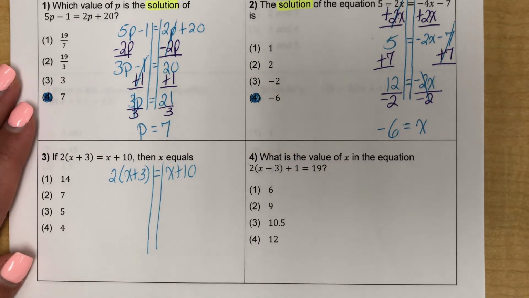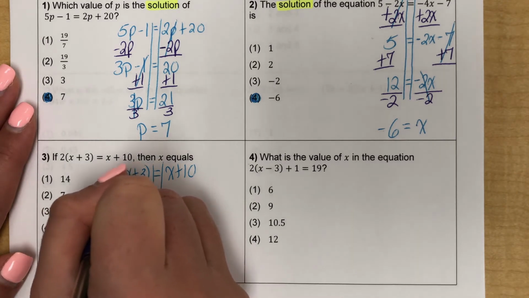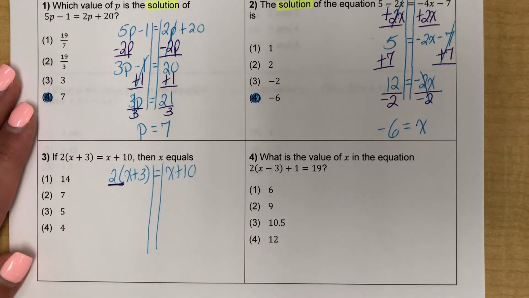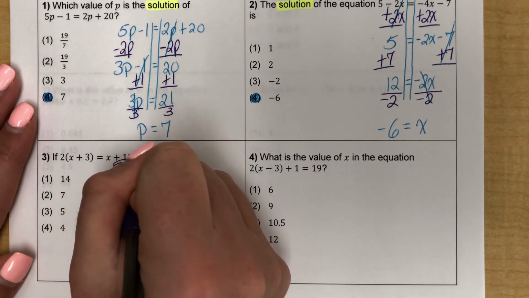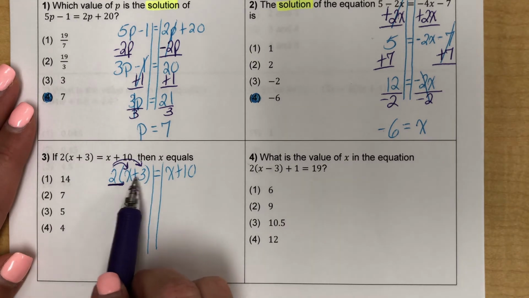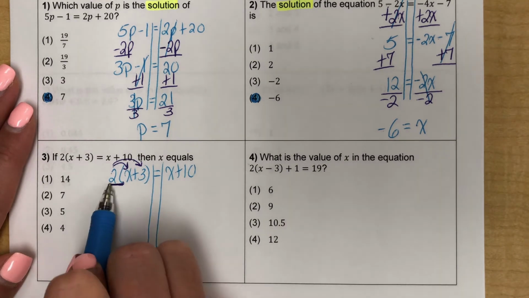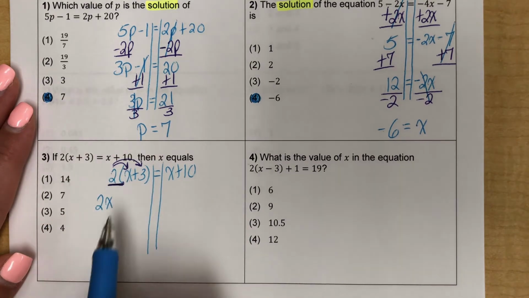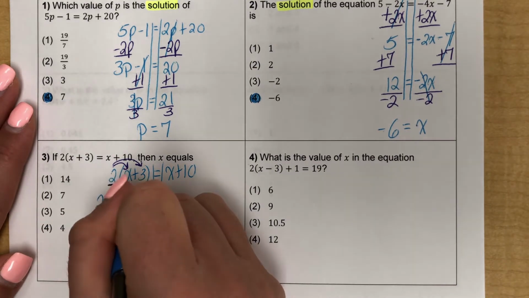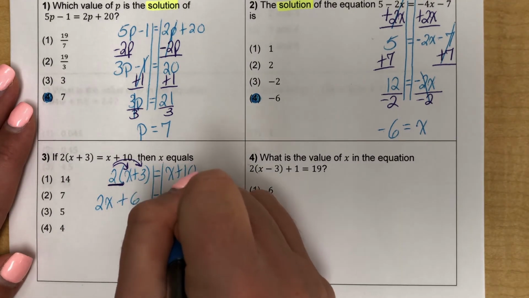Okay, now number 3 is a little different than all of the questions we've solved so far because it has parentheses. Anytime I see parentheses, I should be thinking multiplication. So I'm going to look at the number that's right in front of those parentheses, and it's a +2. So in order for me to get rid of those parentheses, I'm going to multiply, or a better word is distribute that 2 to each one of his neighbors that's inside those parentheses. All right, so 2 times x is 2x. 2 times +3 is +6. And again, that's going to equal x plus 10.